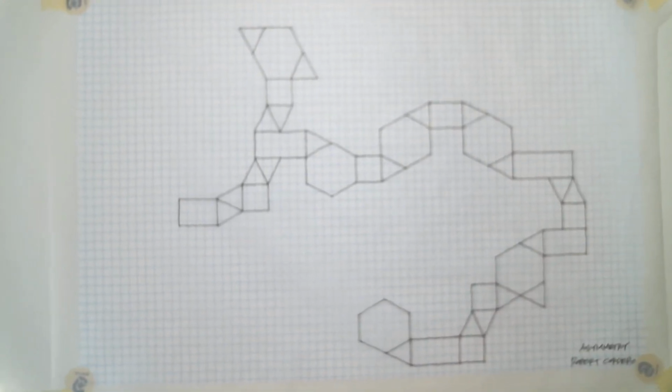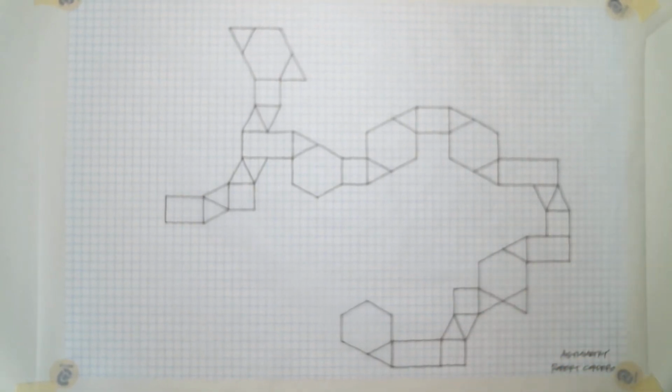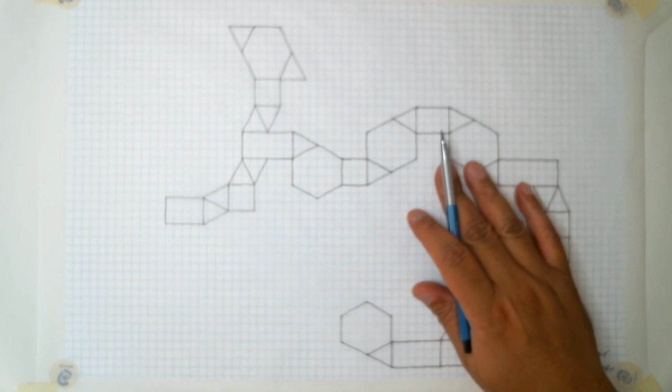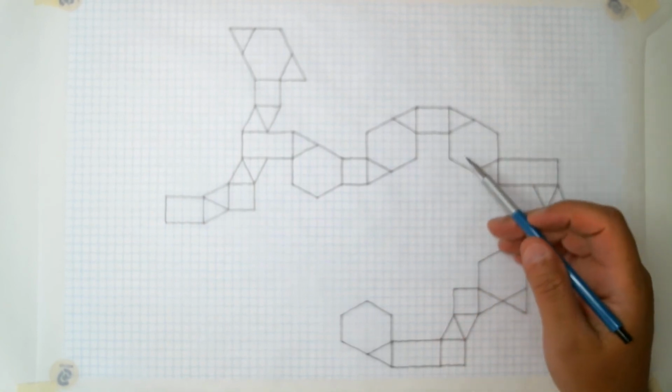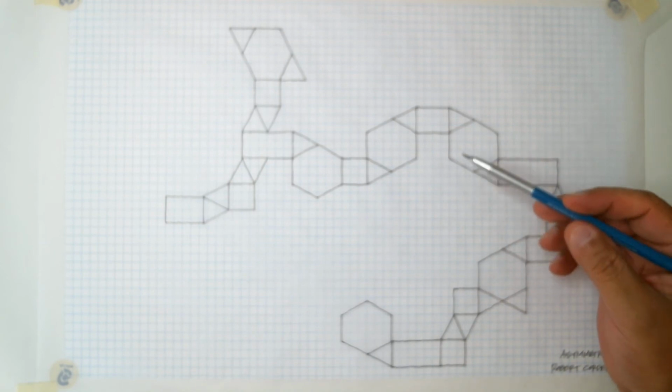Now, also, you're going to render this. You're going to color this. So keep that in mind when you're creating this design. I am not going to render this design. You're going to color it. I will let you decide how you want to color it, which colors you want to use.